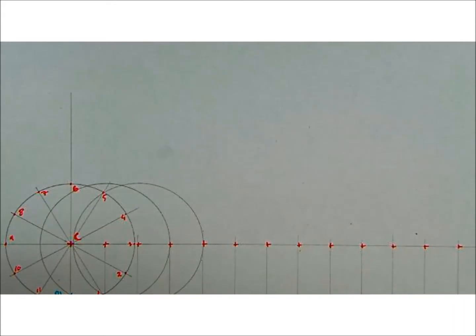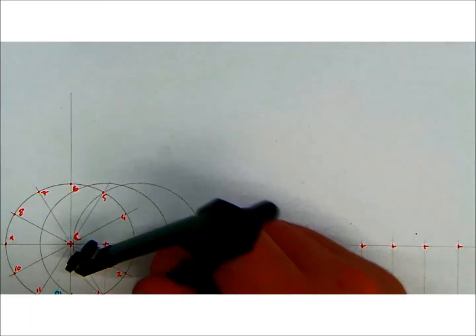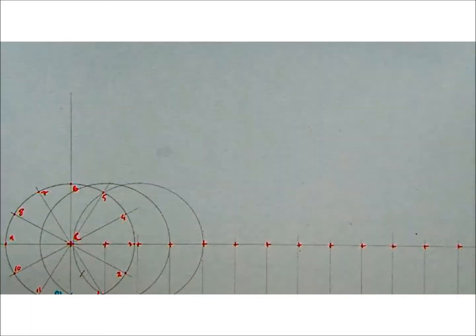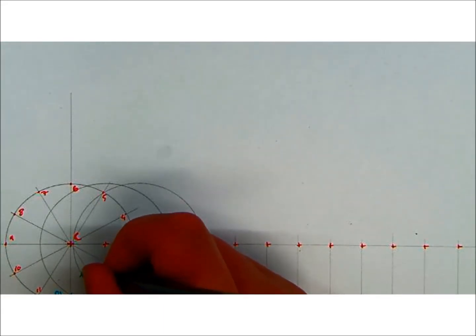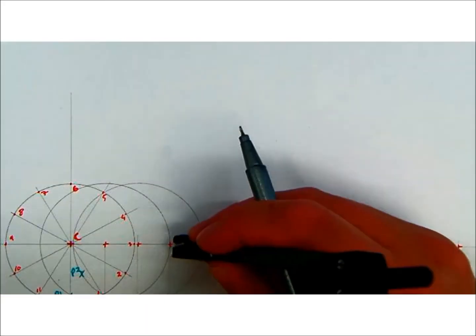Go back to your original circle. The distance from point 2 to point P will remain the same. It's not going to change. So distance from point 2 to point P. Mark that out from your new point 2, and this is my new circle. That is point P2. Now you just repeat the process. Same thing.